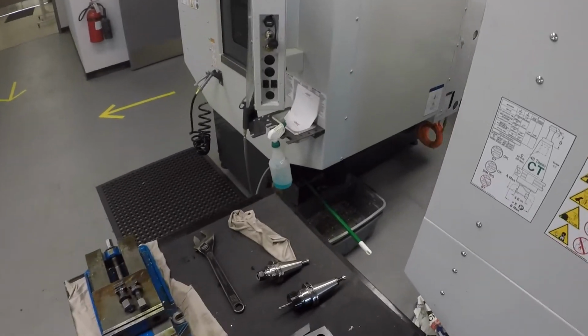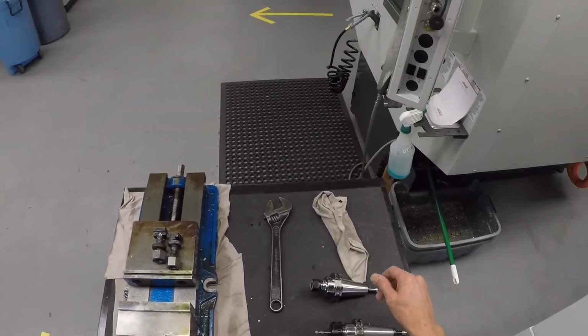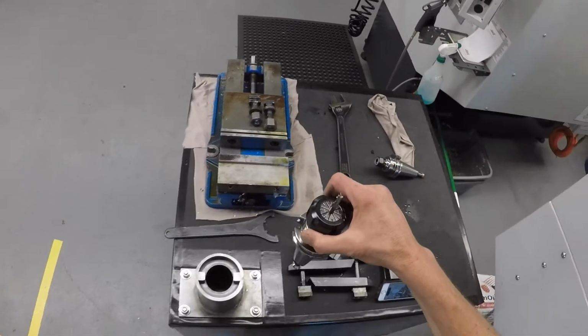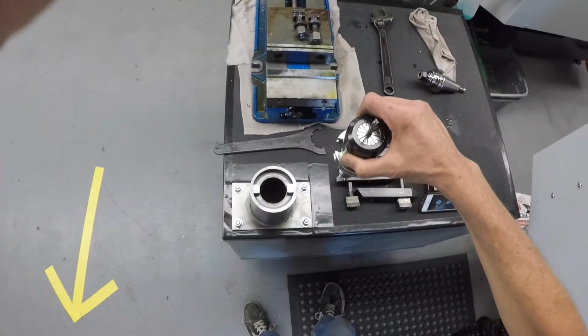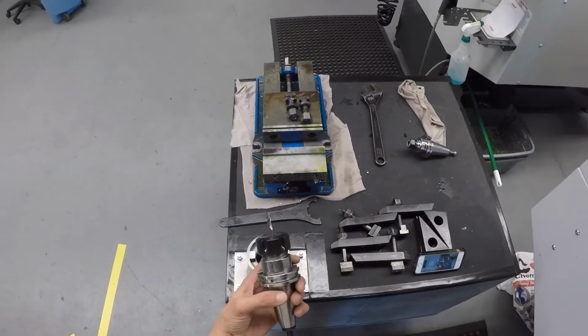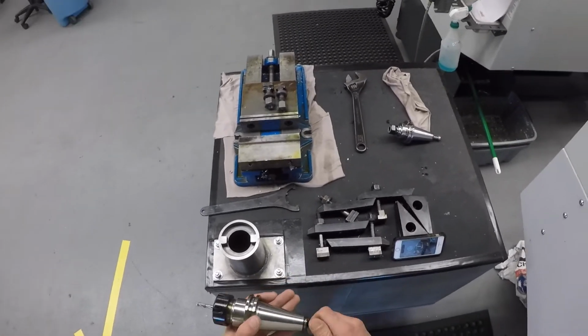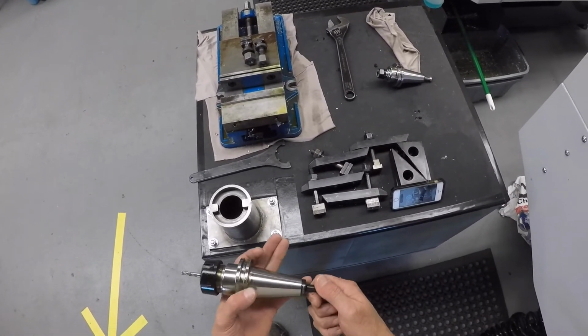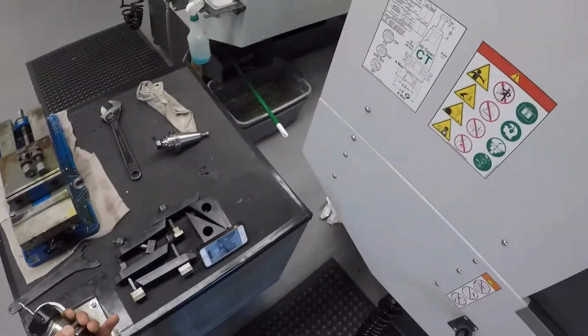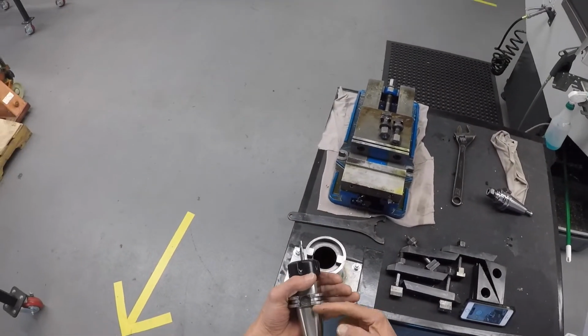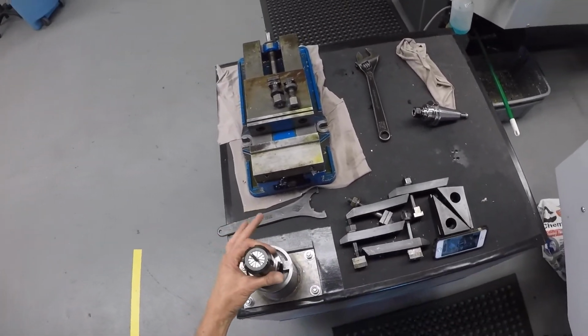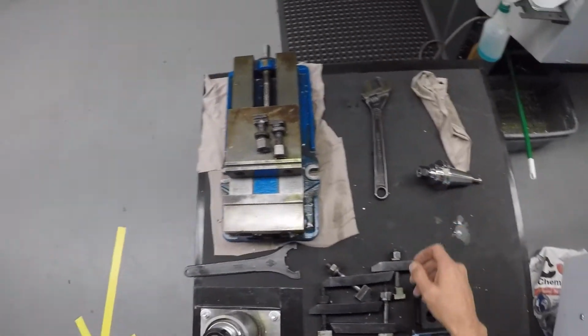So let's take a look over here while that's going. Okay, so this is a CT40 collet, and it's a 40 taper, and that's actually the tool we're going to use.